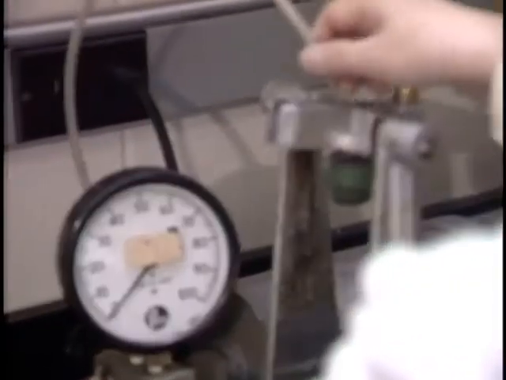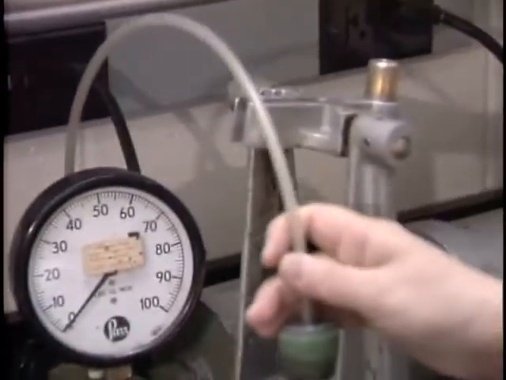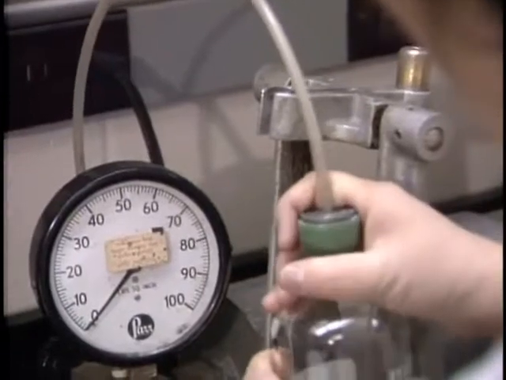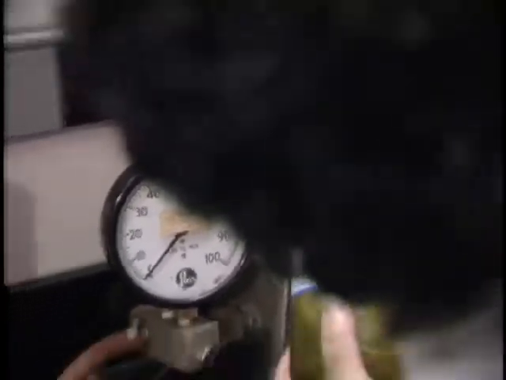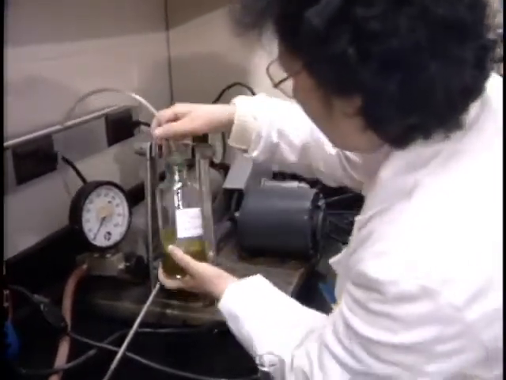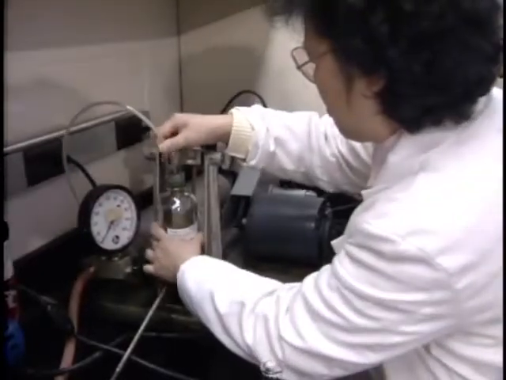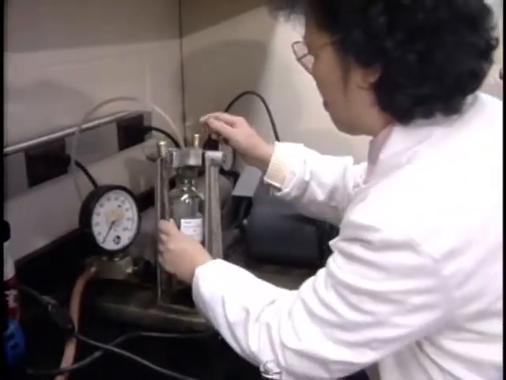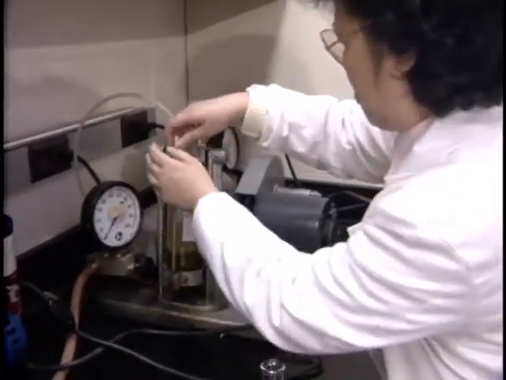When you want to identify a compound, you take different physical measurements.